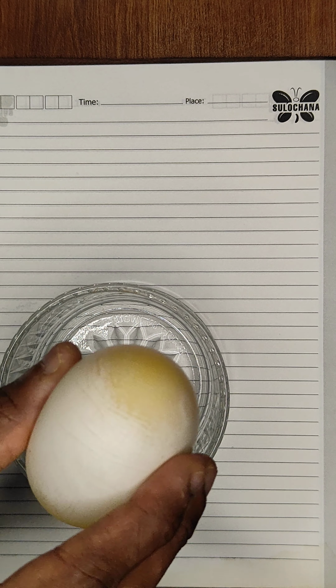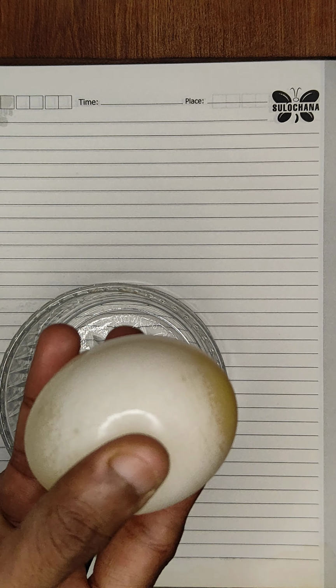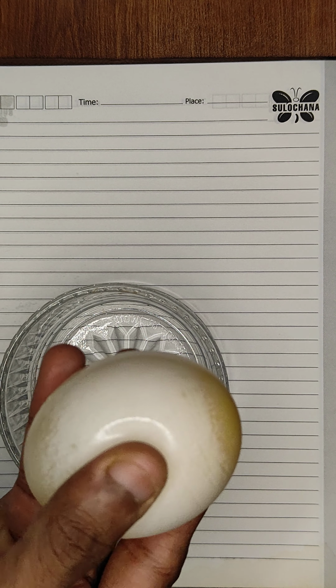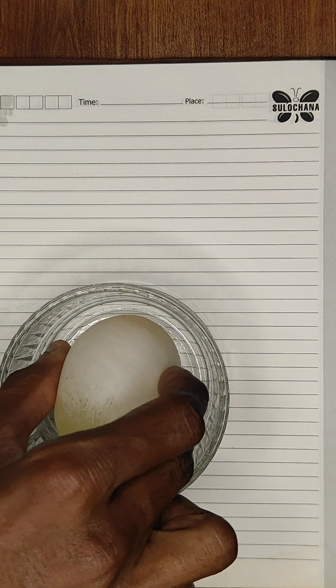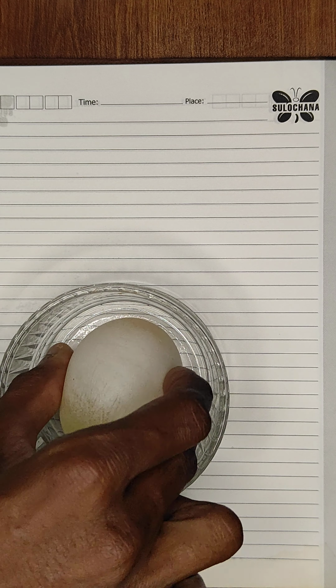So I can now press the membrane gently, and this indicates that the eggshell has completely disintegrated. So this was accomplished in a period of overnight time.